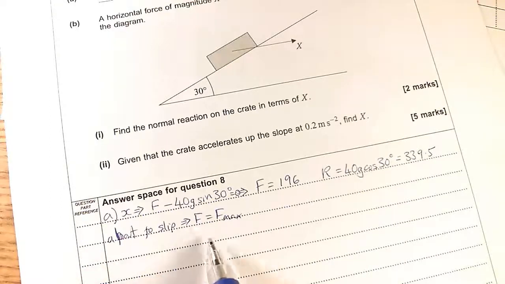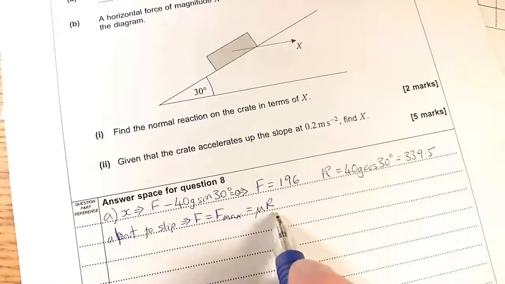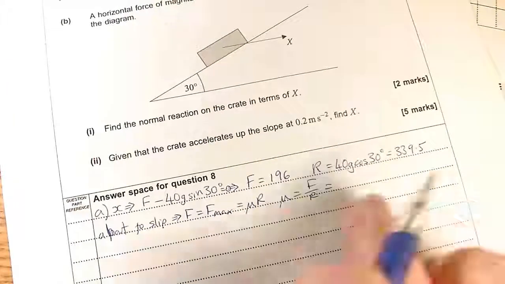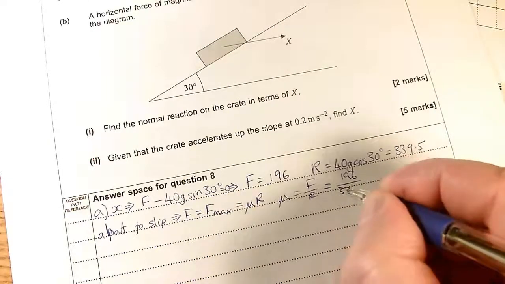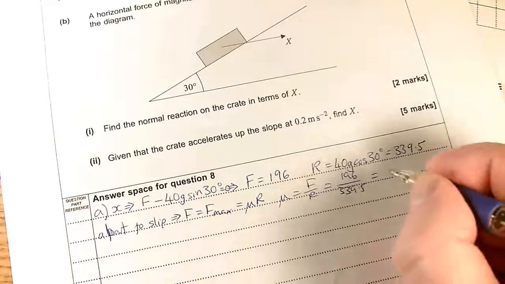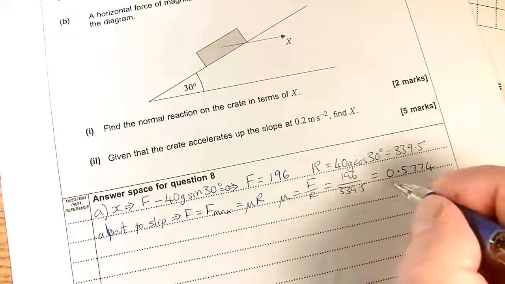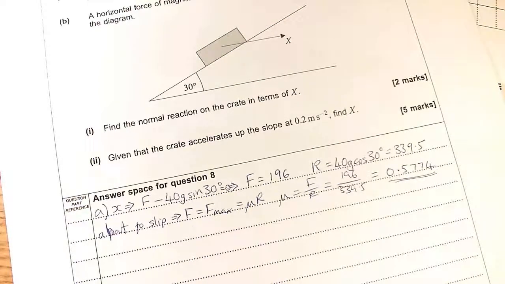So about to slip means that the friction will be its maximum value, which is mu times R. So if F equals mu R, then mu is going to be F divided by R, and I've got F here is 196 divided by the 339.5, and if you do that on your calculator, you get 0.5774. I could probably get away with just three significant figures, but I think I'm going to be using that mu later on, so saving a bit more accuracy will be useful.